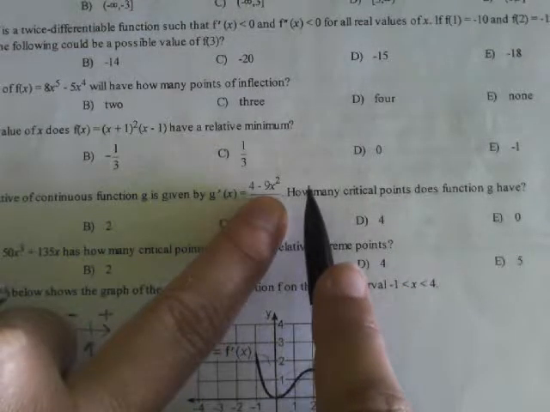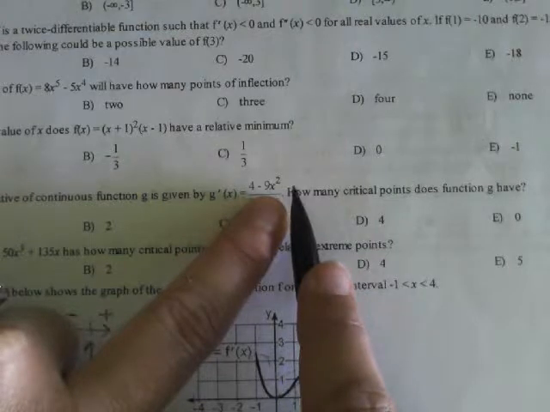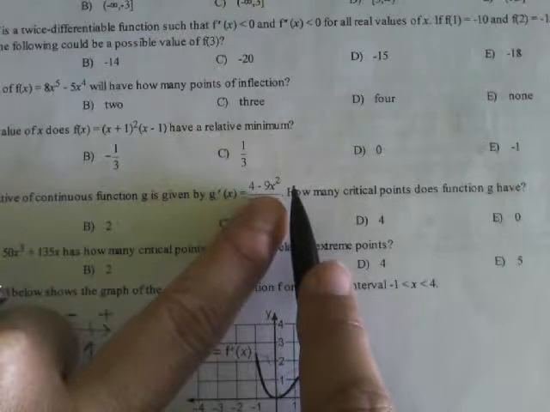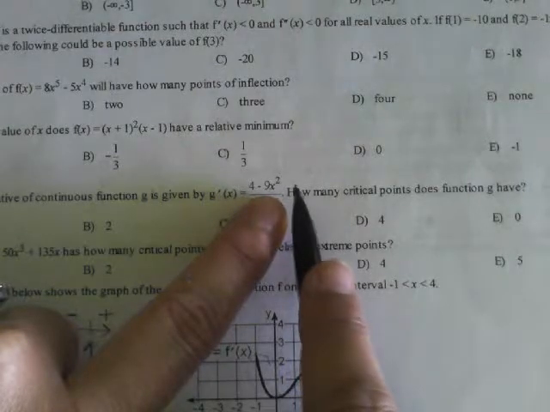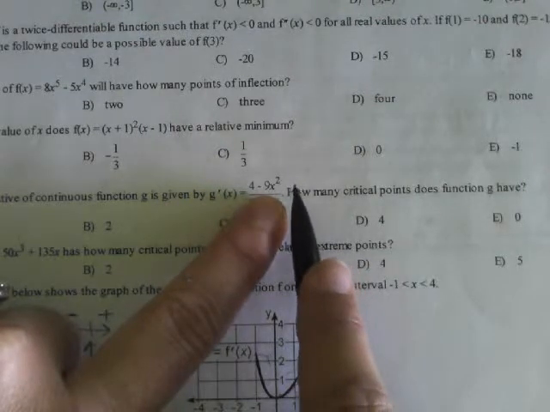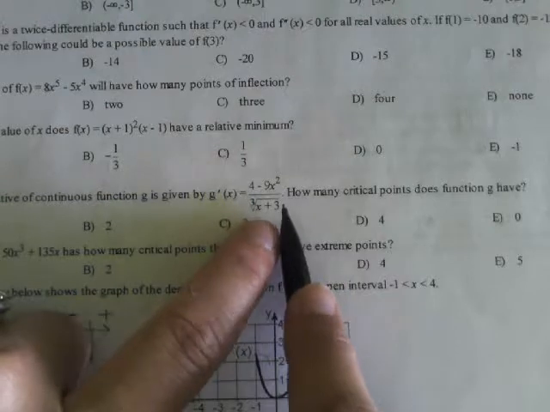So that's going to give you 2 critical points. And your denominator, the only way your denominator is going to equal 0 is if x equals negative 3. So that's going to yield another point. 2 from where the derivative equals 0, 1 from where the derivative is undefined, so 3 critical points. Okay?